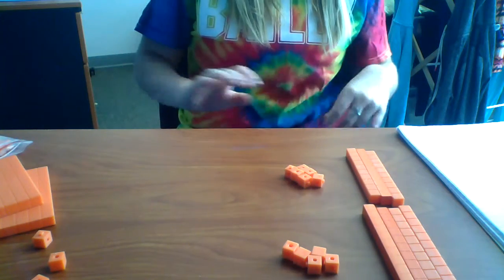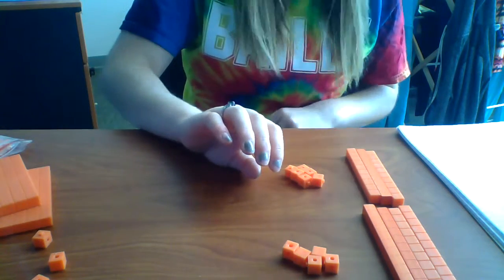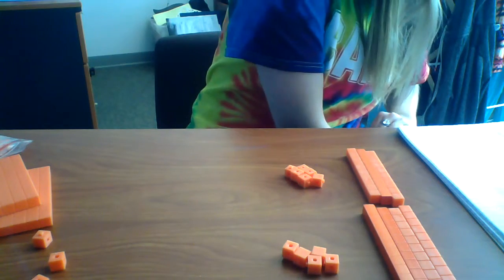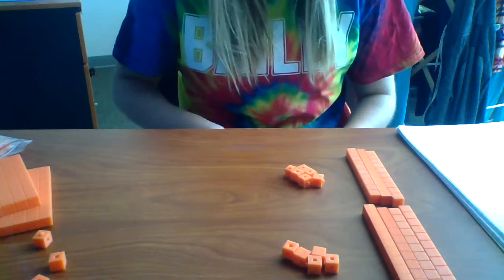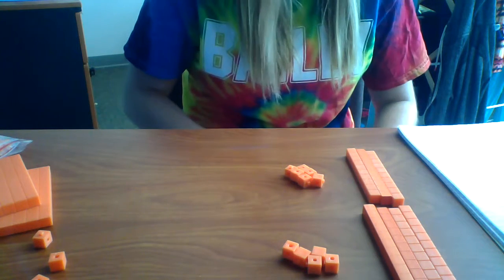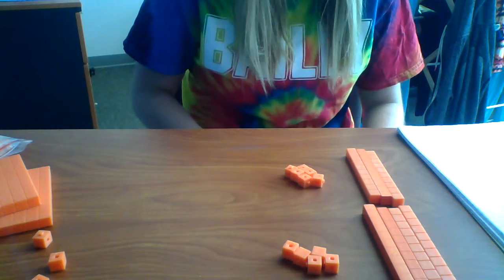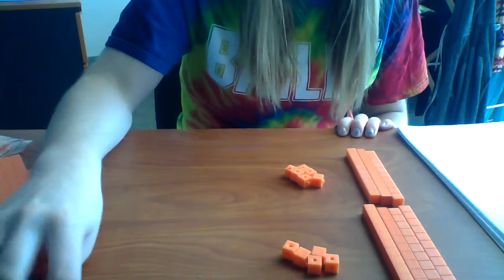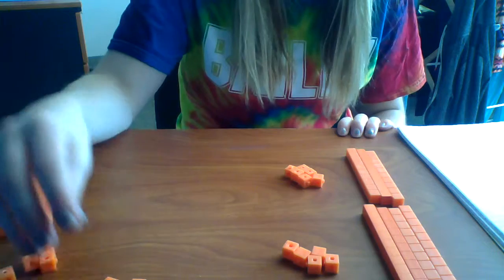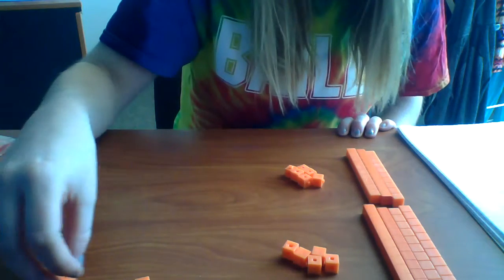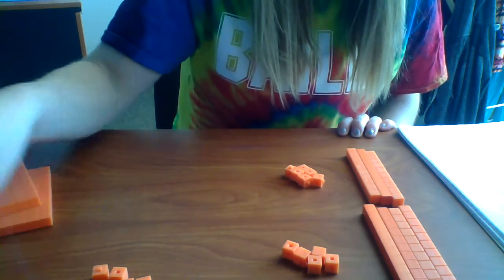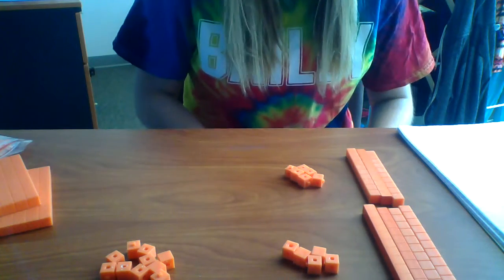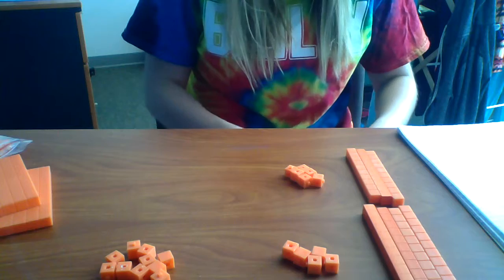Now, as I add this, the number will become bigger. So 3.6, so we're going to add the 5 and the 6. Now the 5 and the 6, when you add them together, is going to be 11 units. Now with these 11 units, you do not need all 11 units.